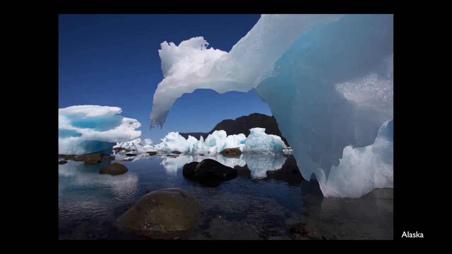Notice in this photograph how the elements are separated. The iceberg on the left is separated from the iceberg on the right, and both of those icebergs are separated from the icebergs in the background, and the rock in the foreground is separated.